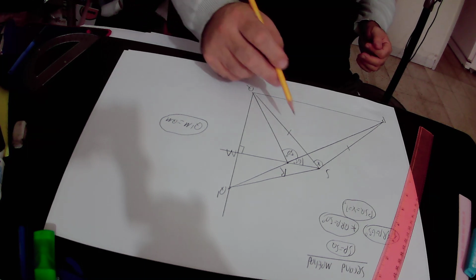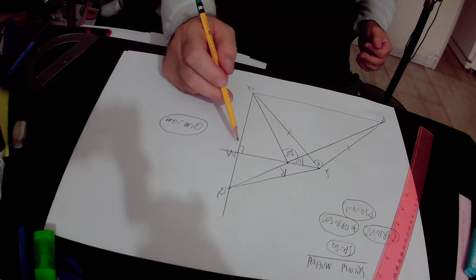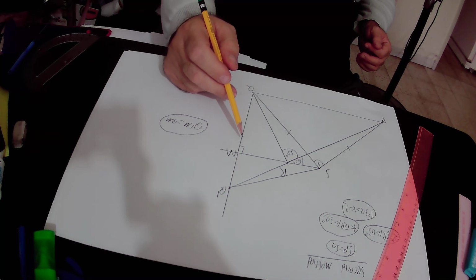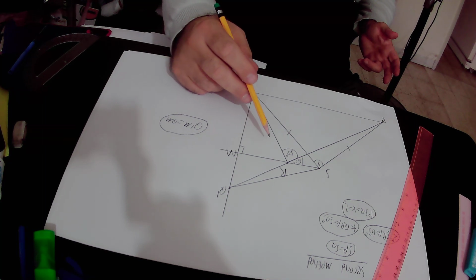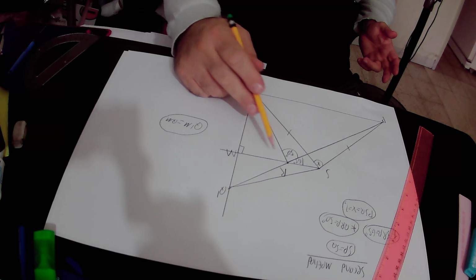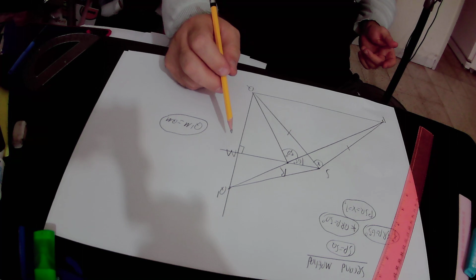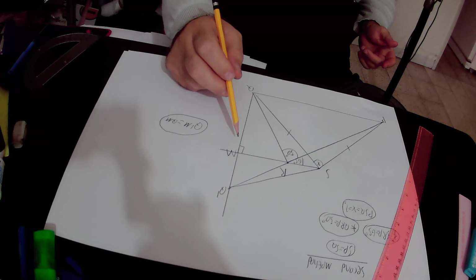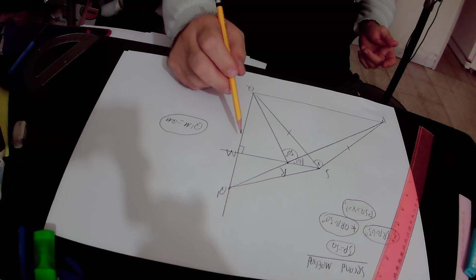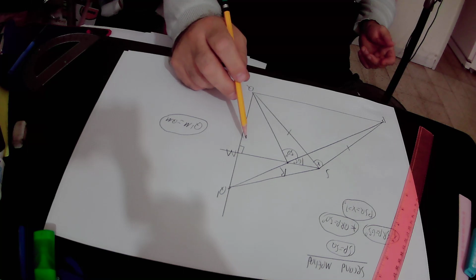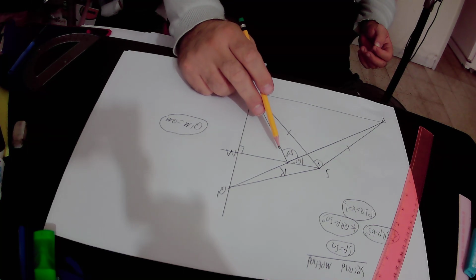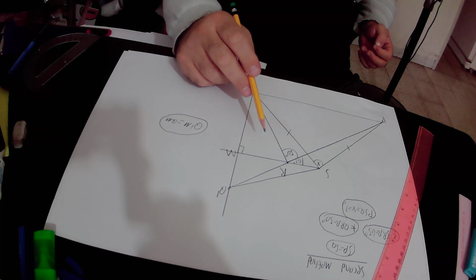Actually, we extended SR by a straight line, and SR itself is a straight line. That is to say, SM is a straight line, and we know the rule that the sum of the angles on a straight line at any point equals 180 degrees.